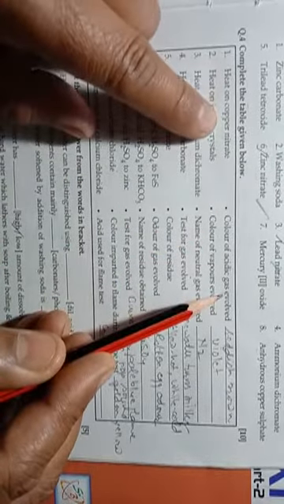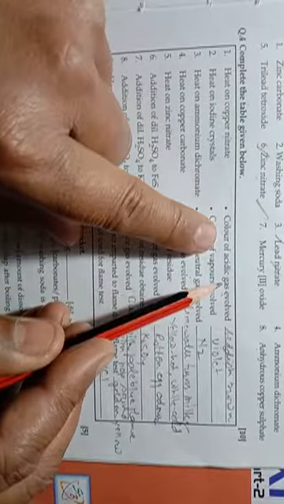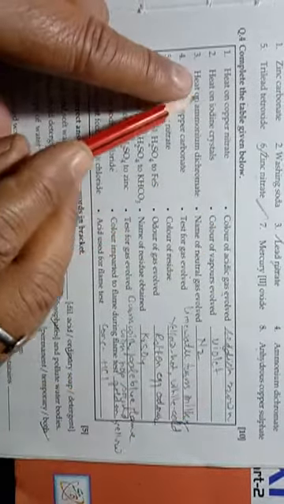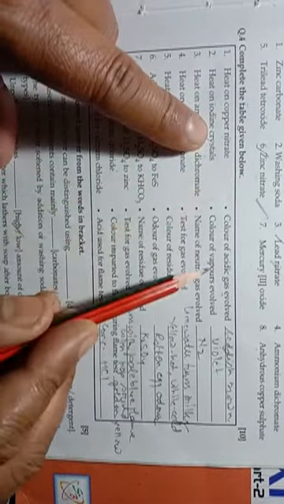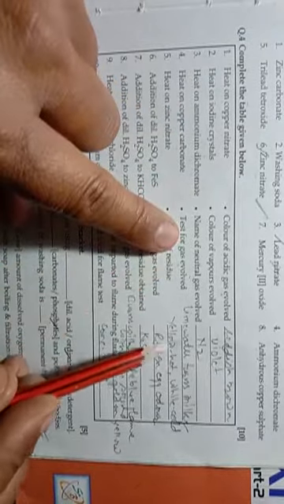Heat on copper nitrate, color of acidic gas. So when copper nitrate is heated, a colored gas is evolved. So what is the color of that gas? A reddish brown color. Reddish brown color means NO2 gas is evolved. Heat on iodine crystals, color of vapors: violet. Heat on ammonium dichromate, name of neutral gas: N2. Heat on copper carbonate, test for gas evolved: lime water turns milky. Heat on zinc nitrate, color of residue: yellow when hot, white when cold. So you have to write down both these observations for zinc oxide in hot and cold condition.